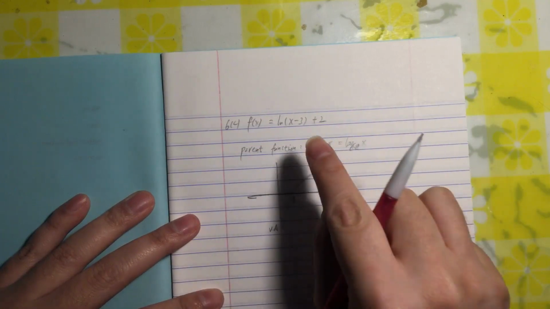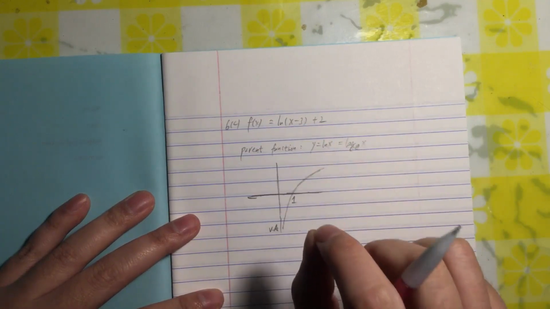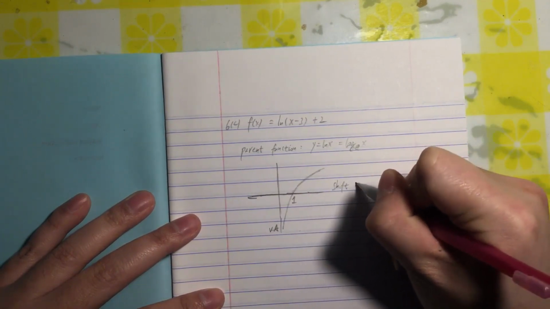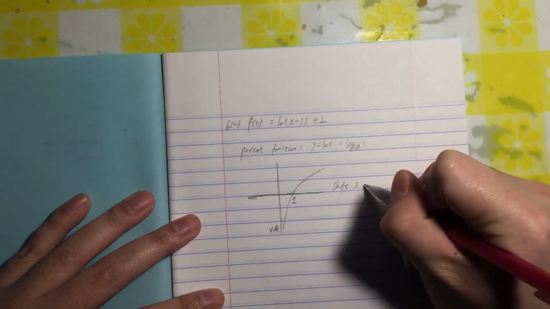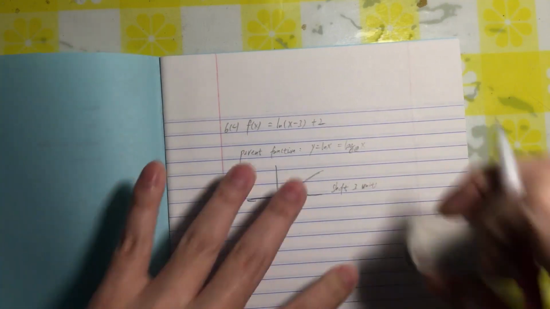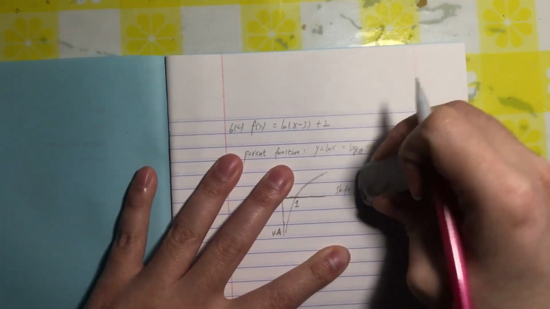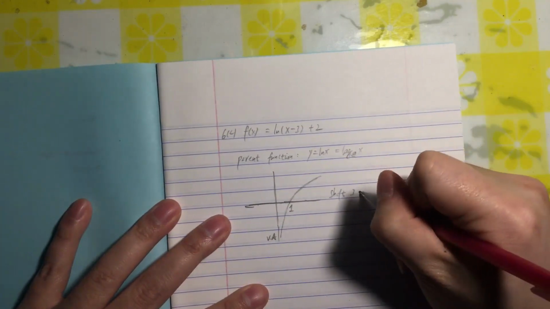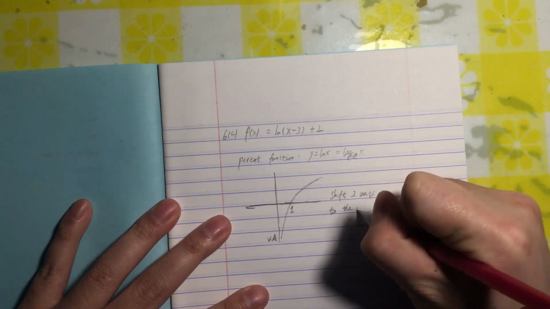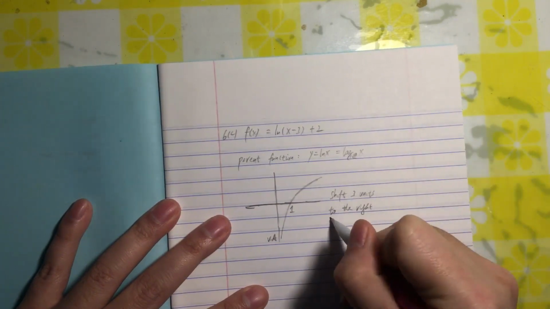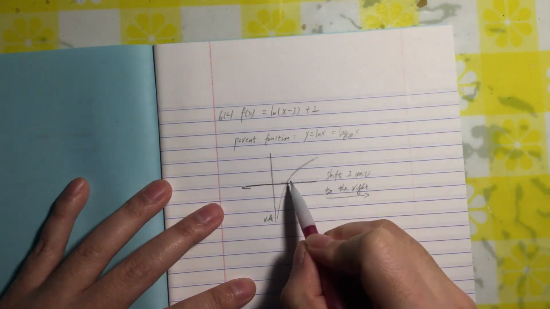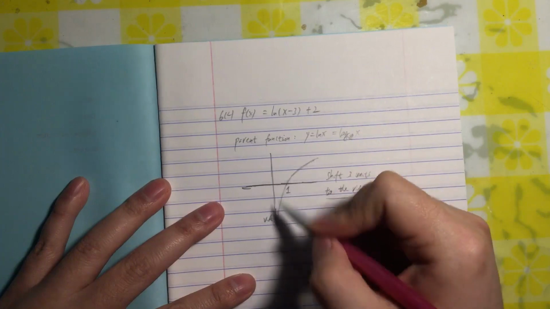First of all, when I subtract 3 from x, I shift the graph 3 units to the right. If I shift this graph 3 units to the right, 1 becomes 4. The vertical asymptote was 0 here.